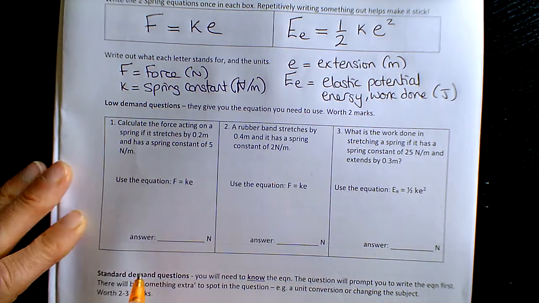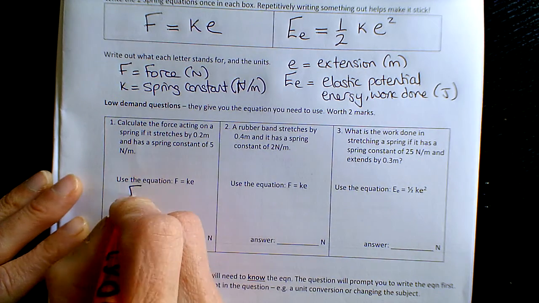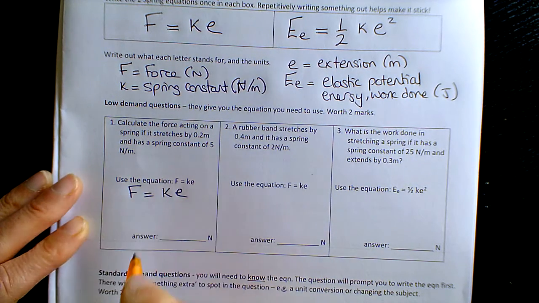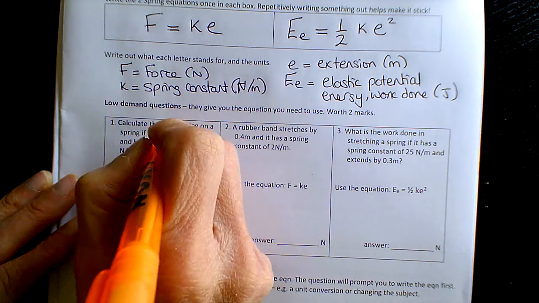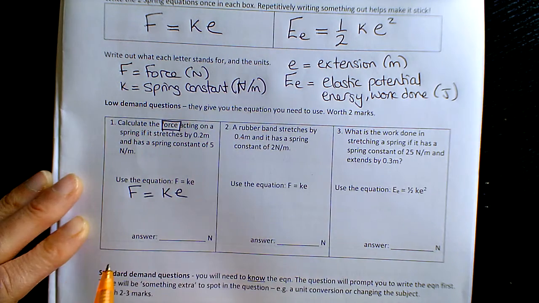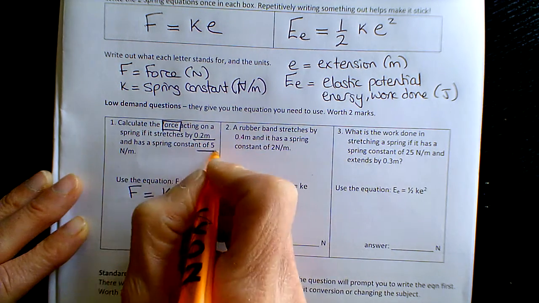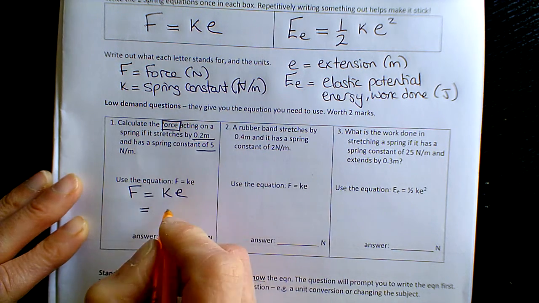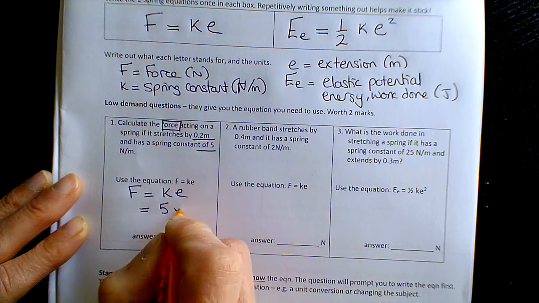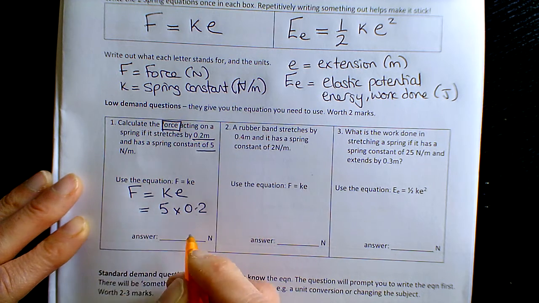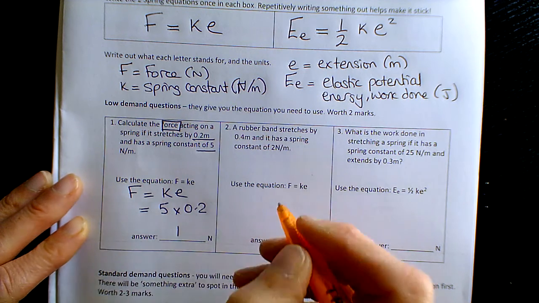So low demand questions, very straightforward. You just put your numbers in. You always write out the equation, put a box around the quantity that's asked for, underline the given values, and you just put them in. So the force is 5 multiplied by 0.2, and that is 1 newton.